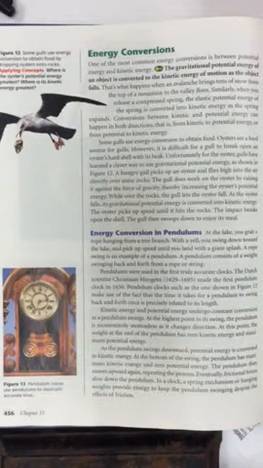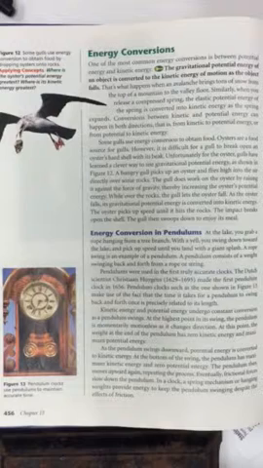Some seagulls use energy conversion to obtain food. Oysters are a food source for seagulls. However, it is difficult for a seagull to break open an oyster's hard shell with its beak. Unfortunately for the oyster, seagulls have learned a clever way to use gravitational potential energy.